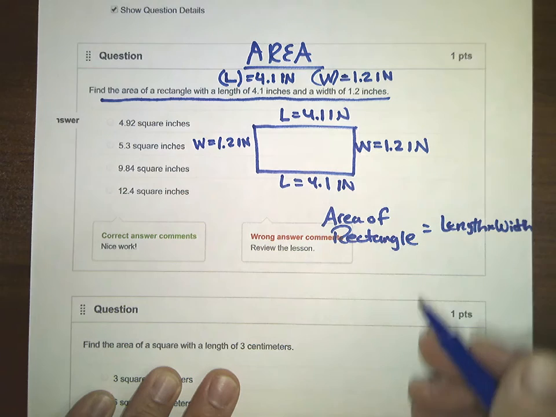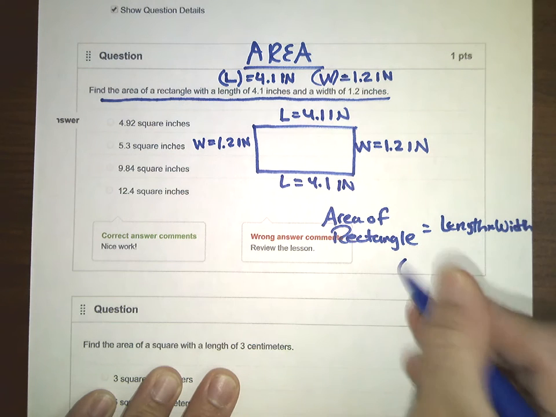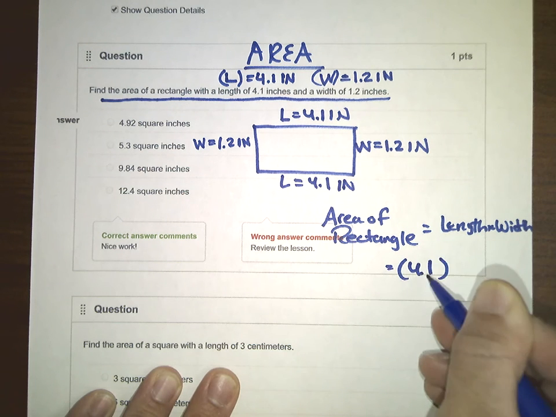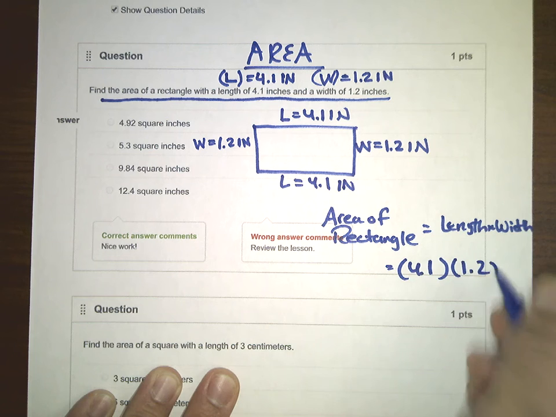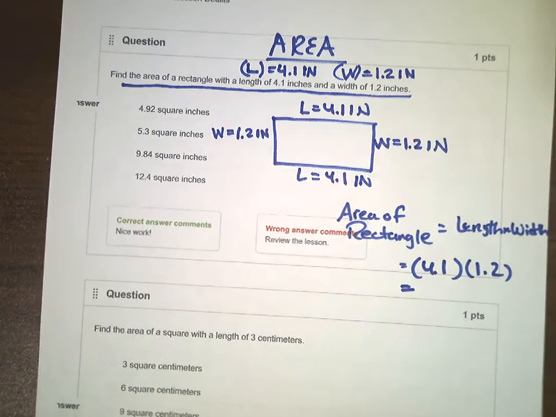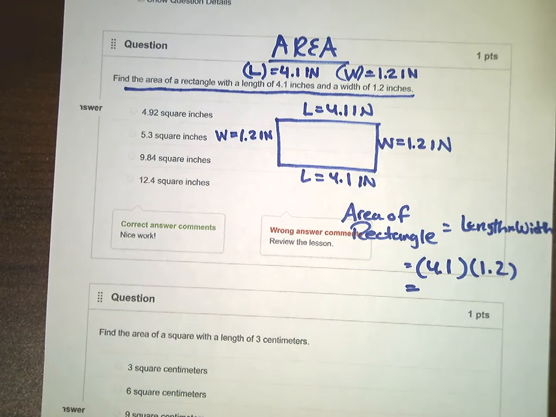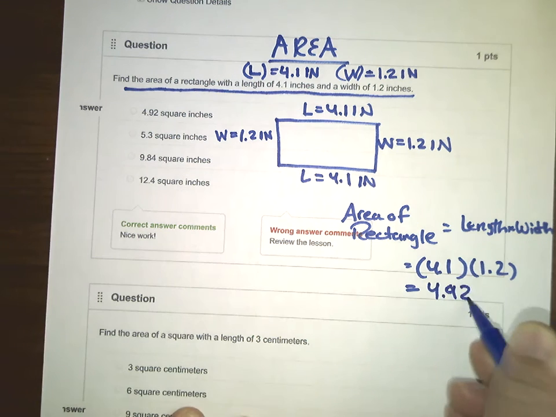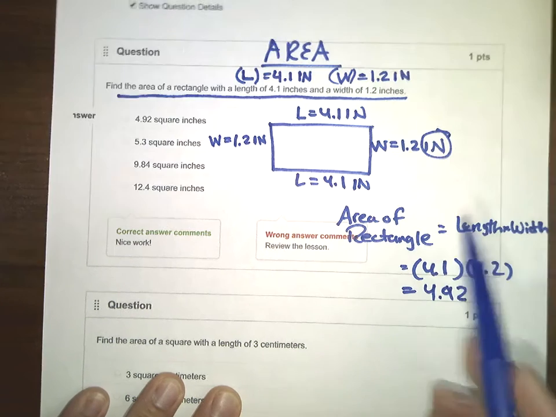So the length is 4.1 inches and the width is 1.2 inches. So 4.1 times 1.2 is going to be a grand total of 4.92. All right, so 4.92, and this was inches.